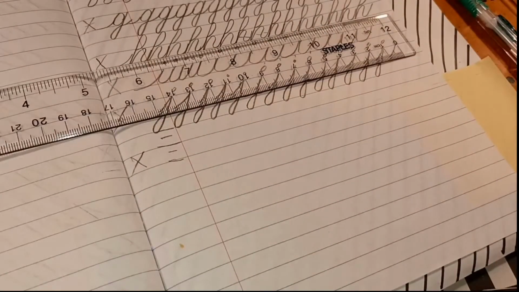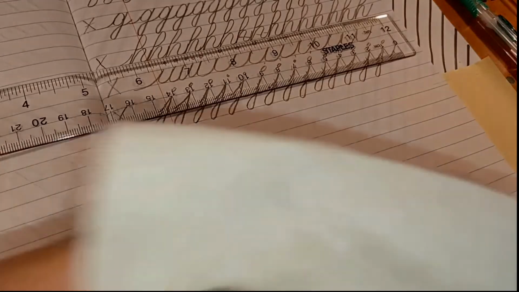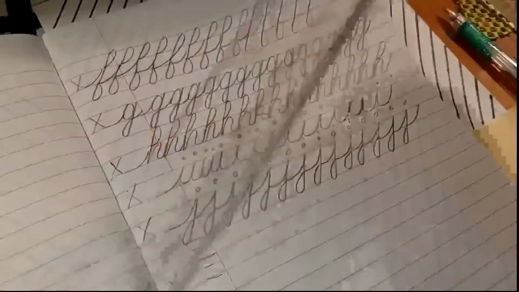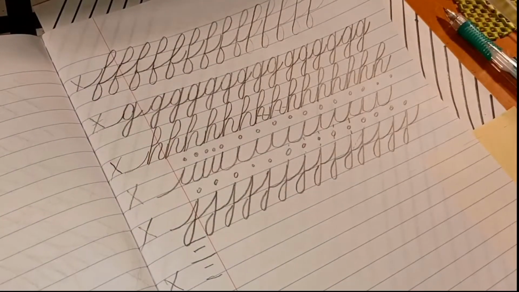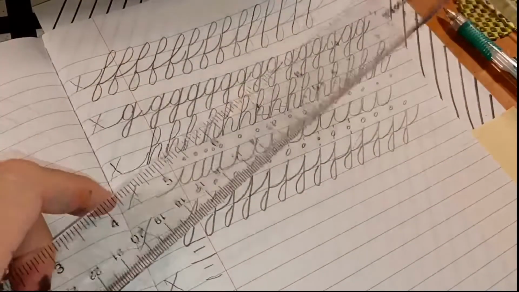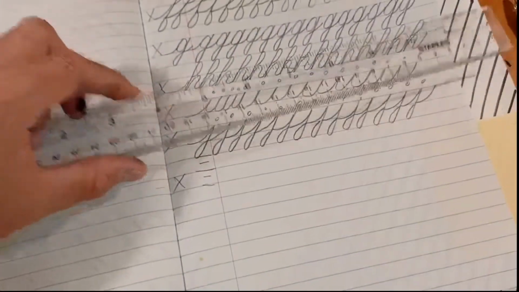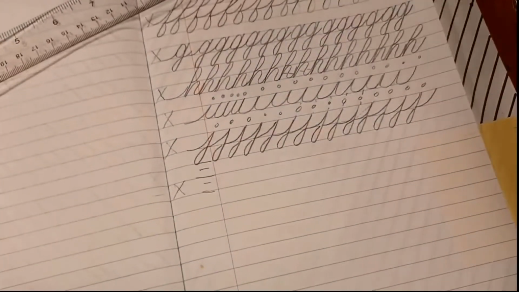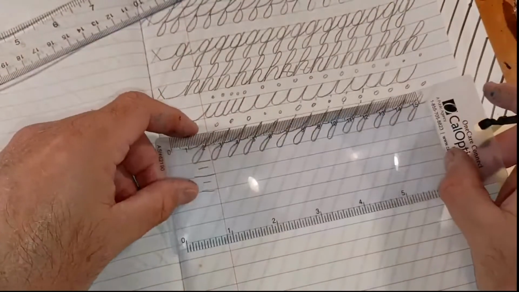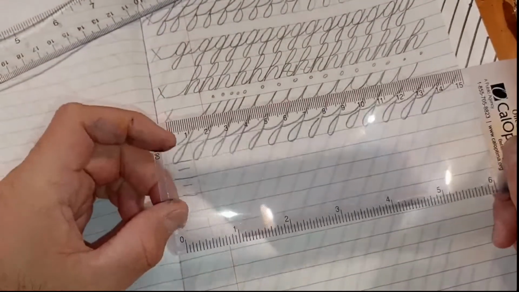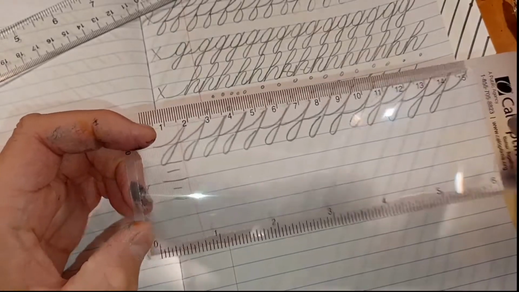I can't see. 1 second. I need to wash my ruler because it's doing funny things. There, that's better. Okay. So, I want you to score your line so that you can see the middle of where the line is.